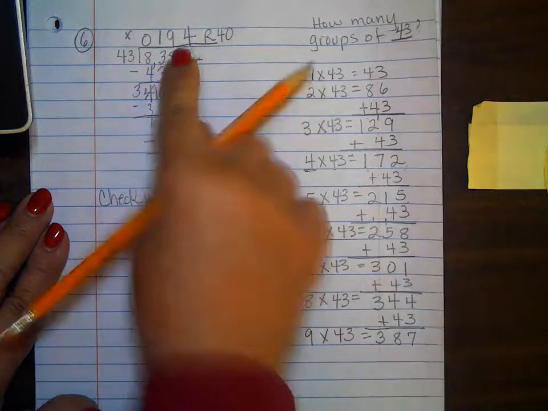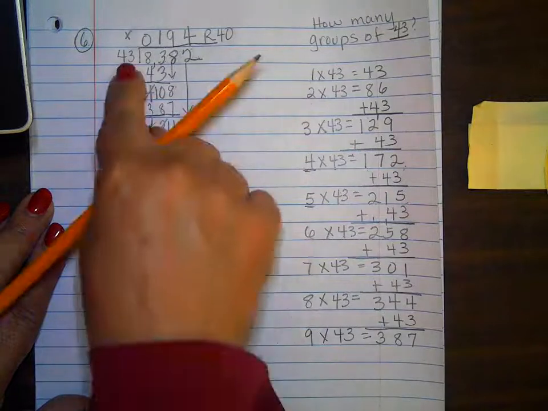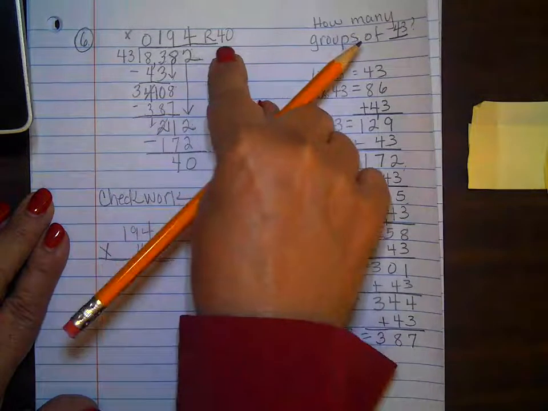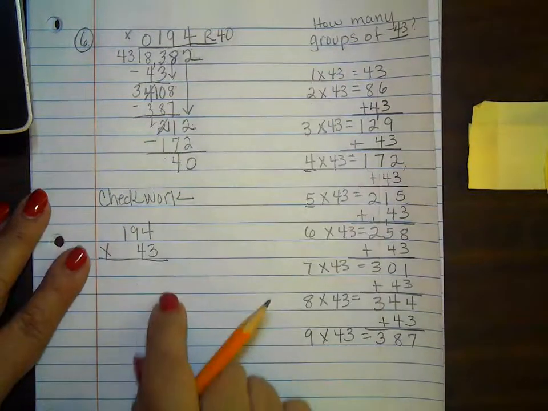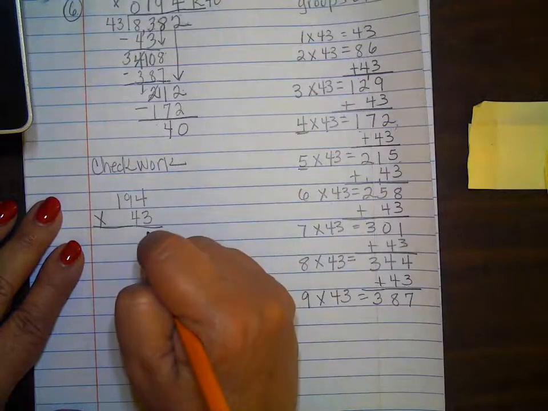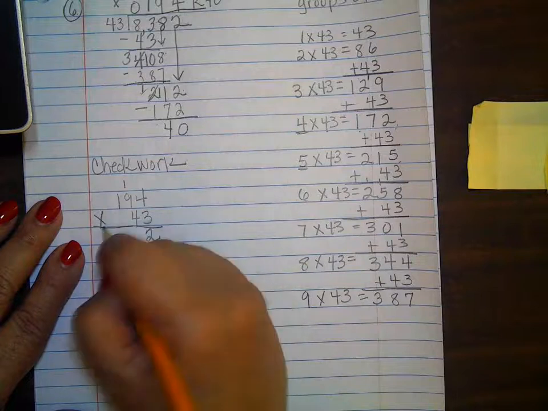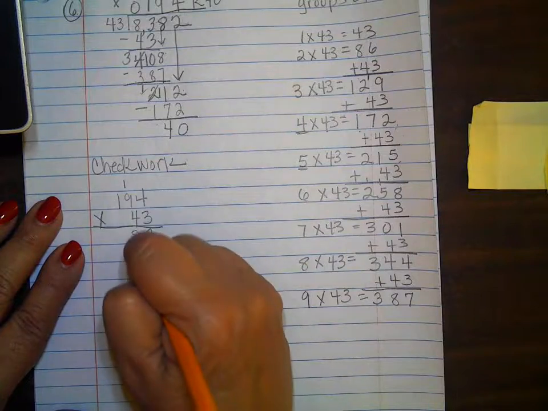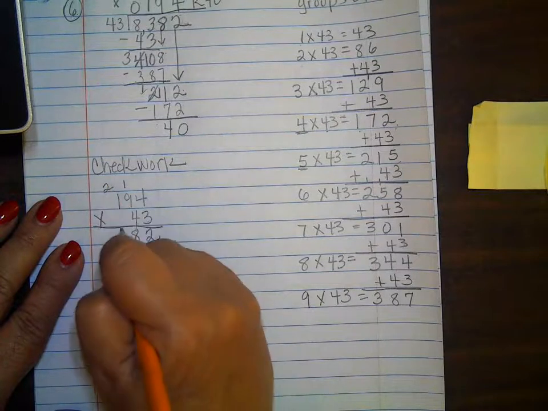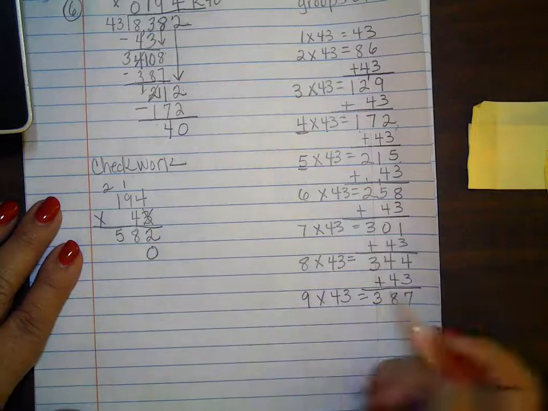I'm going to take my quotient, 194, times my divisor, which is 43, and then I'm going to add in my remainder on whatever my product is. 3 times 4 equals 12. Regroup. 3 times 9 is 27 plus 1 equals 28. 3 times 1 is 3 plus 2 equals 5. Done with my ones. 0 is my hero.